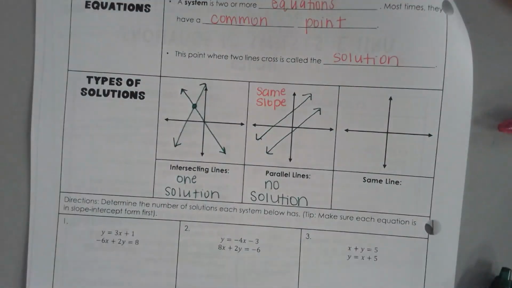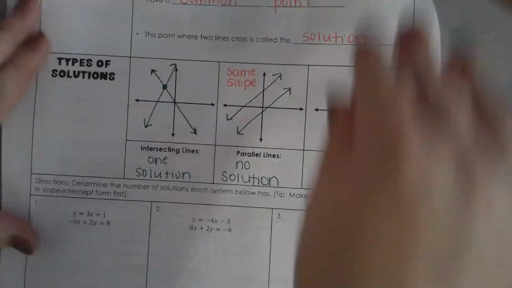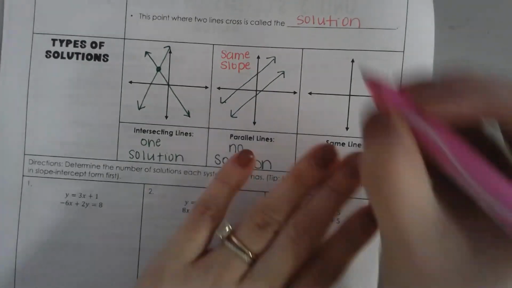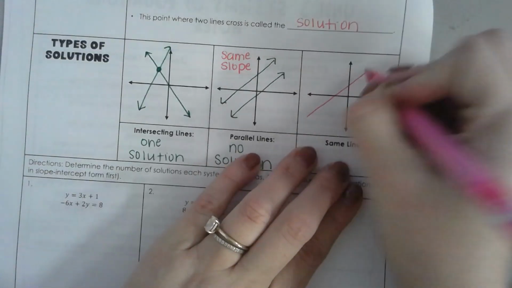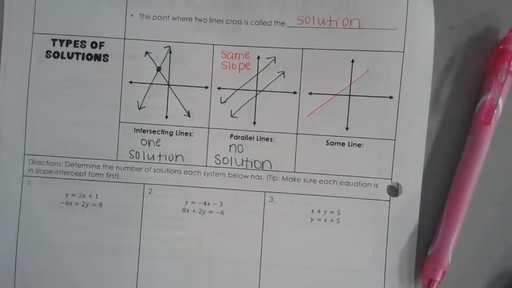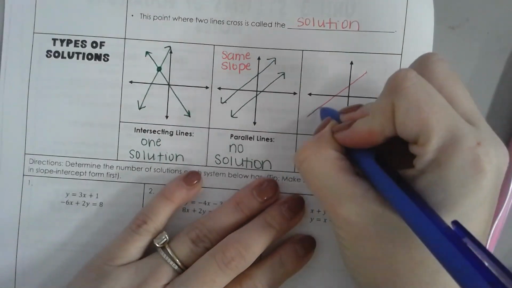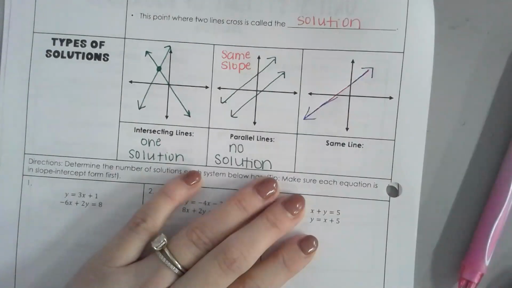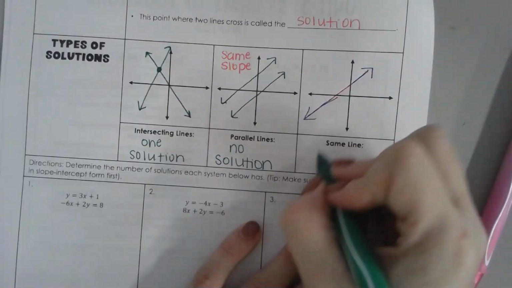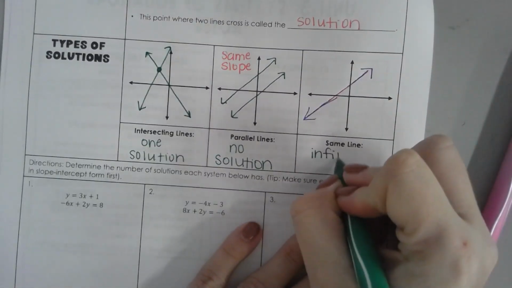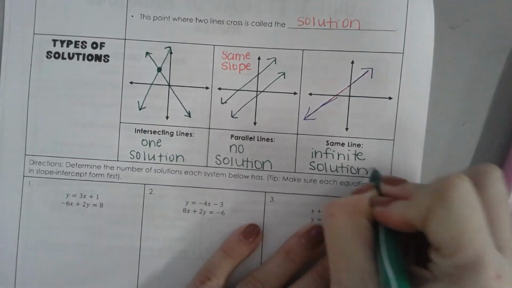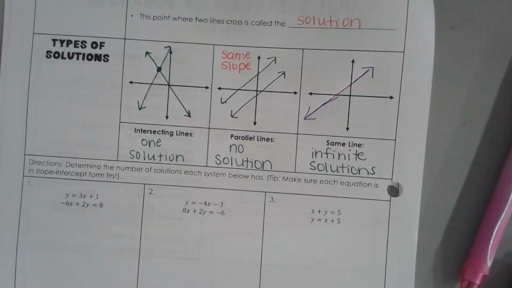And then sometimes you may get a problem that gives you 2 equations that look different initially, but when you graph them, you find out that it's actually the same line. That would be a case of infinite solutions. If it's the exact same line, then every point is the same.